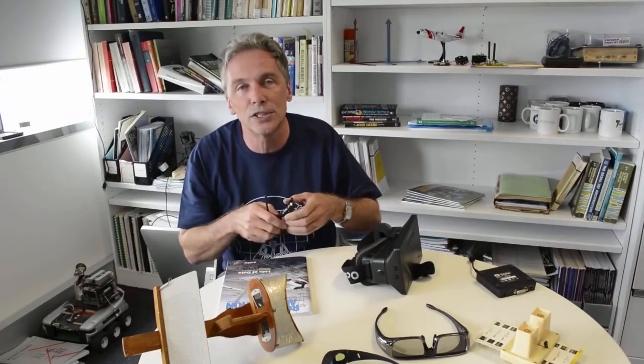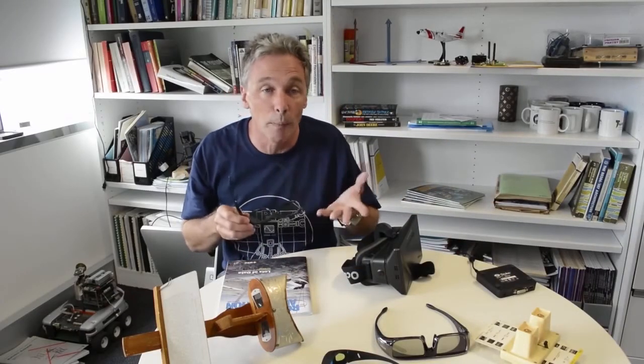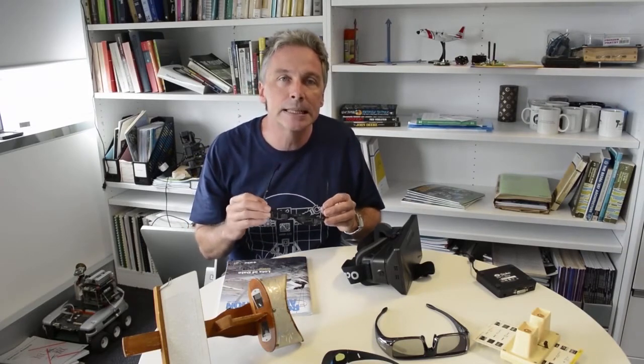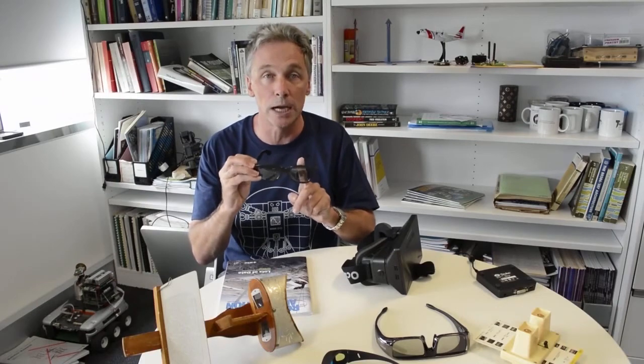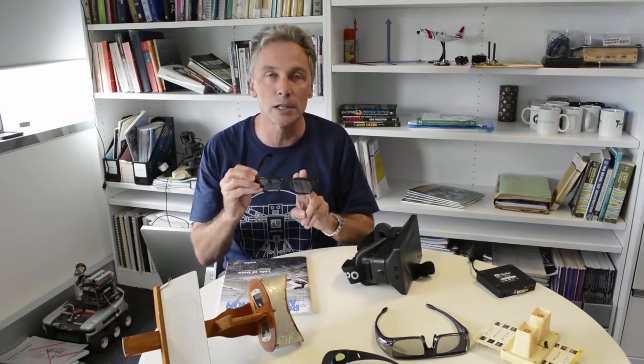Another technique, and the one you see in 3D movies, you can see Gravity or Avatar, The Hobbit, something like that, you put on glasses like this. And what happens in the theatre is that the left-hand image is projected with light that's polarized, perhaps in the vertical direction. And that light goes through this filter, which lets through vertically polarized light into my right eye, but not into my left eye because this filter is polarized in the horizontal direction.